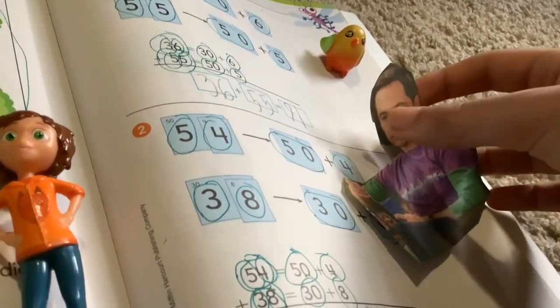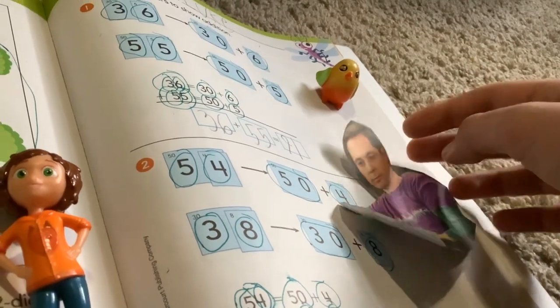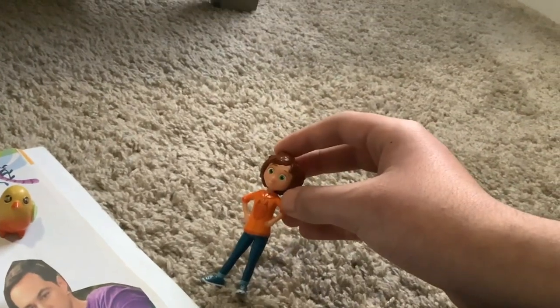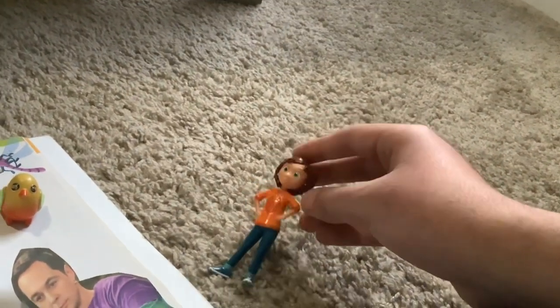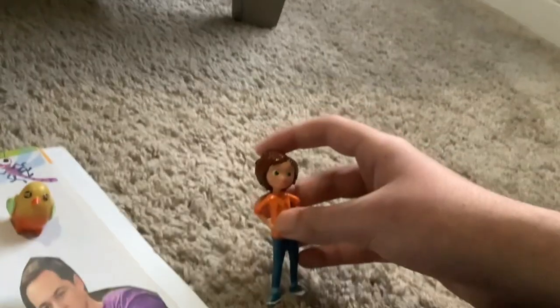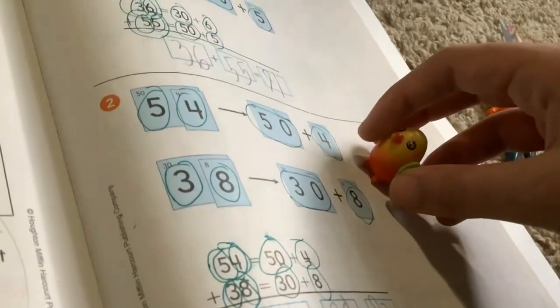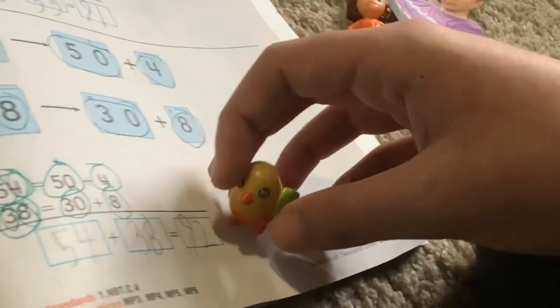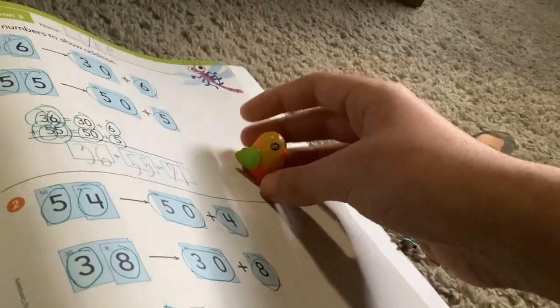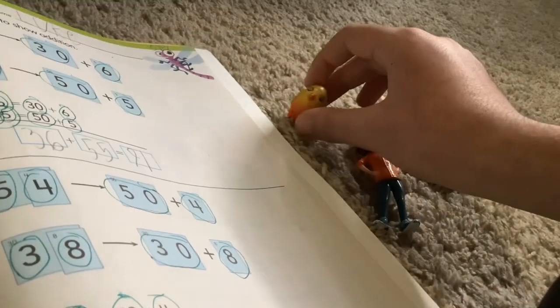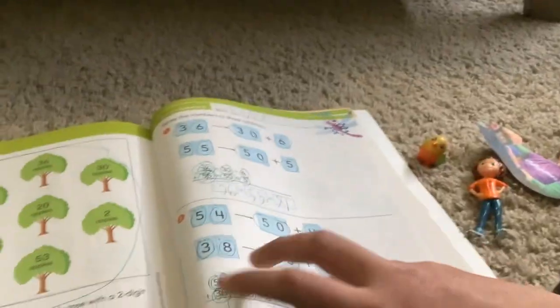50 plus 30 is 80. 4 plus 8 is 12. What is 80 plus 12? Well, I know that 80 plus 10 is 90. Wait a minute. So it's 80 plus 10 plus 2 more, which is 90 plus 2. The answer's 92. That's right. 54 plus 38 equals 92. Wow, guys. I'm starting to think you are really an expert on this.